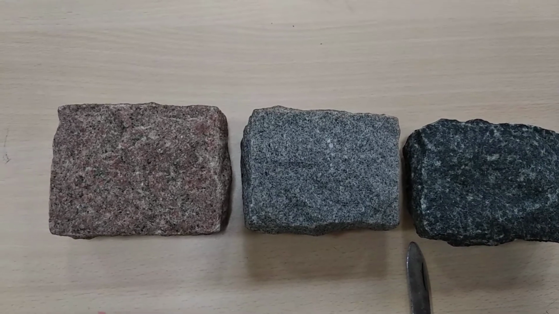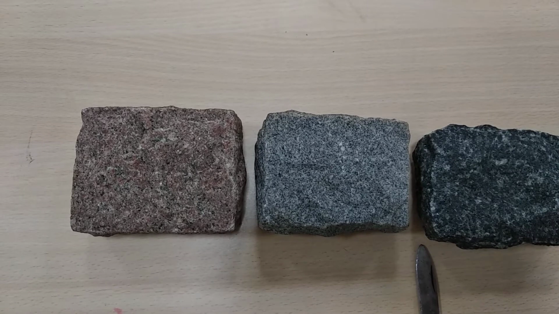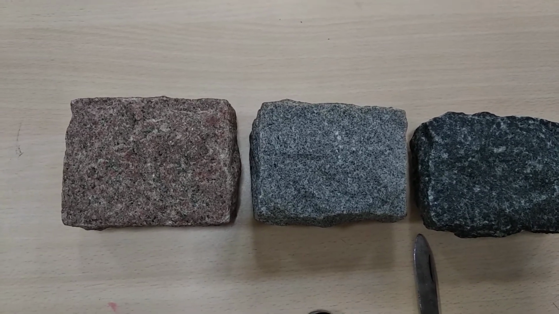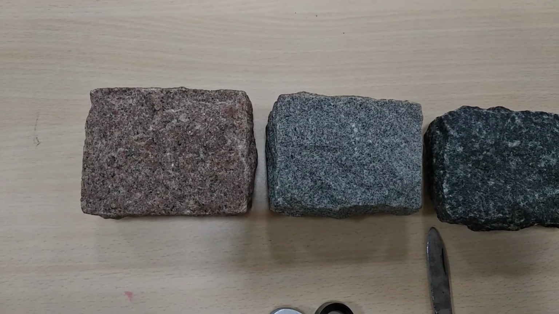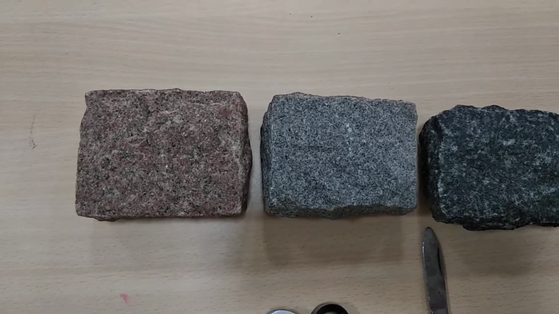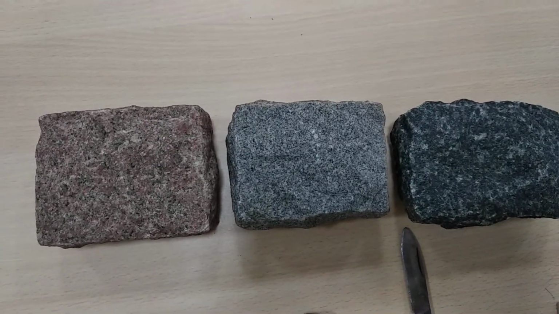These sedimentary rocks show features like stratification, ripple marks, current bedding, and graded bedding. Mud cracks and fossils are also found. For example, sandstone, limestone, conglomerate, breccia.